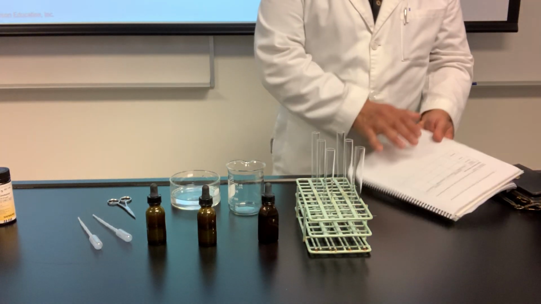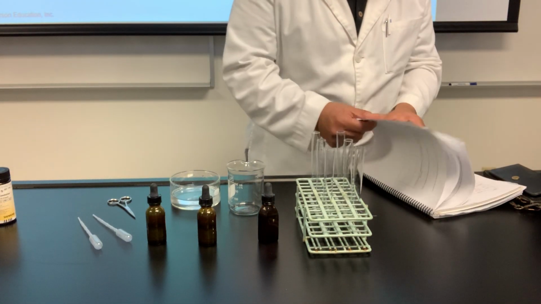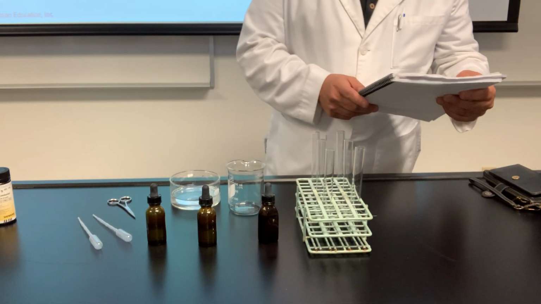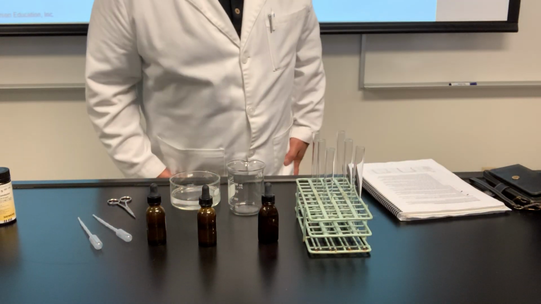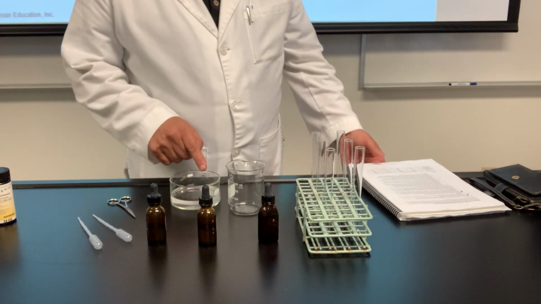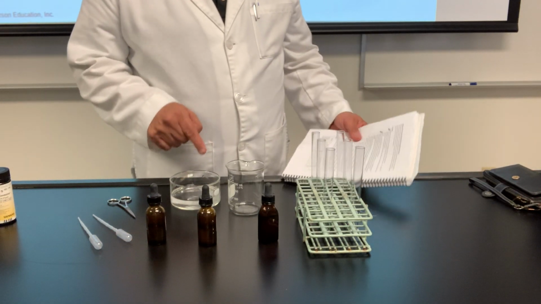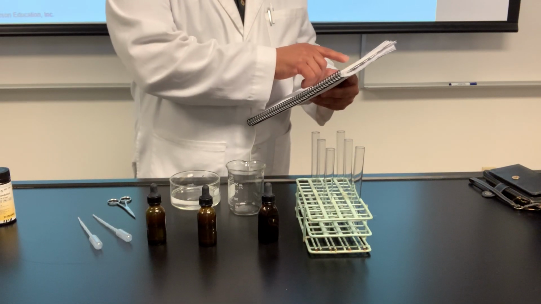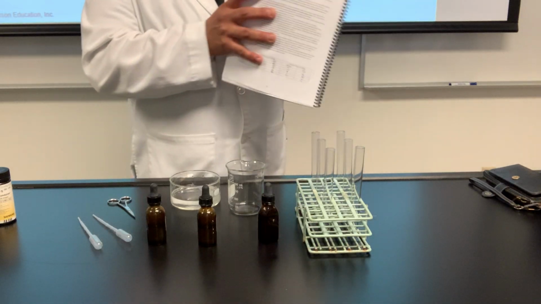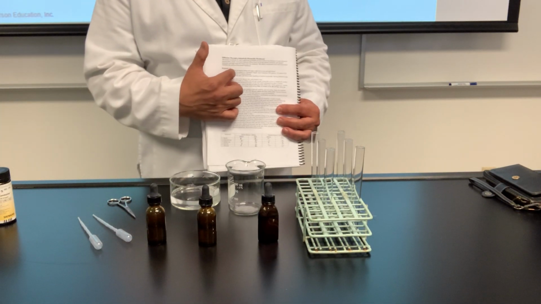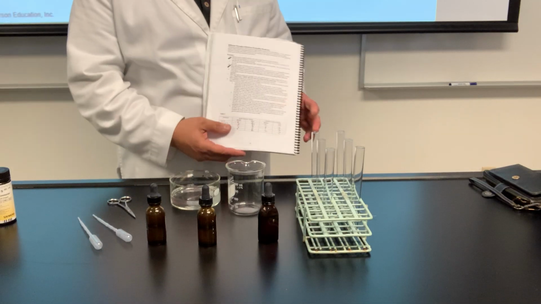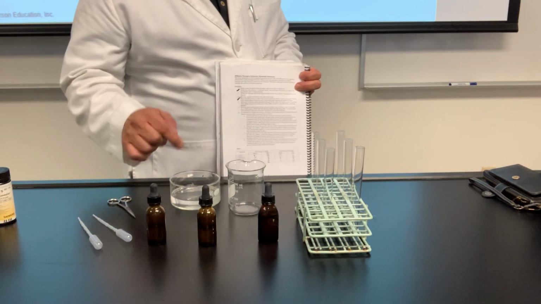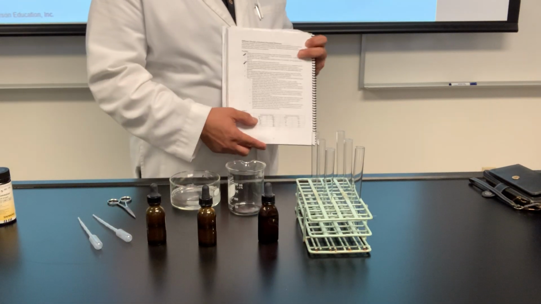In your lab manual on page number 52, procedure step 2, it tells you what's inside solution A. Inside solution A, which is inside the bag right now, is glucose, starch, albumin, which is protein, and sodium chloride. In step 5 of the procedure, it tells you what's in solution B. It's only sodium sulfate.